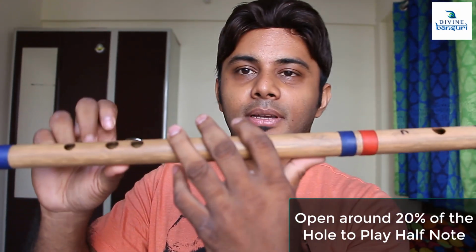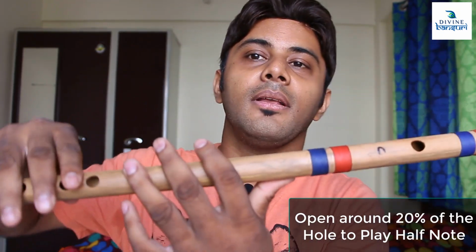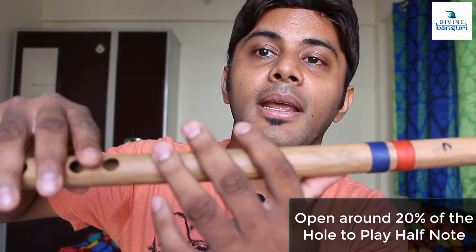As we discussed how to play the Suddha Ma in the Bansuri, there are other swaras, right? We discussed Komal Swaras, that is Komal Re, Komal Ga, Komal Dha. How to play them? It is the same technique. As we consider this as Sa, Sa Suddha Re Suddha Ga, right? So how to play the Komal Re?